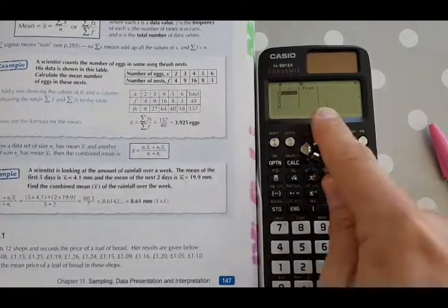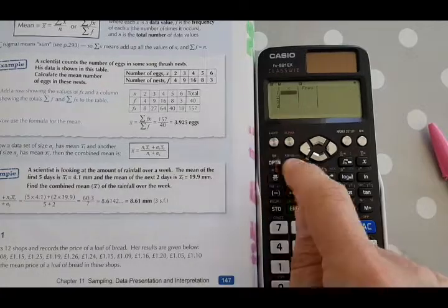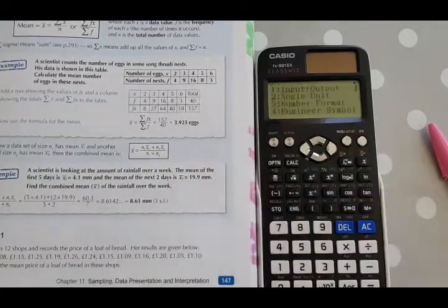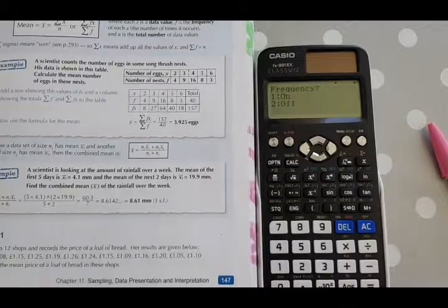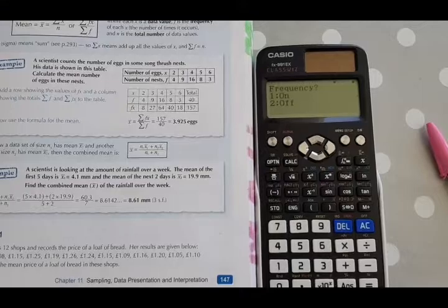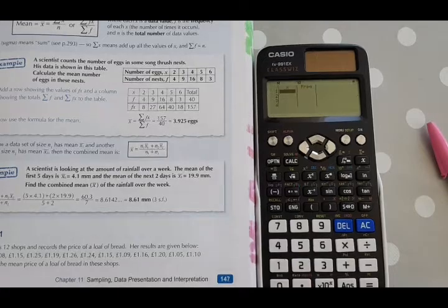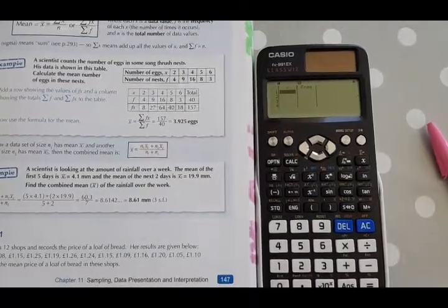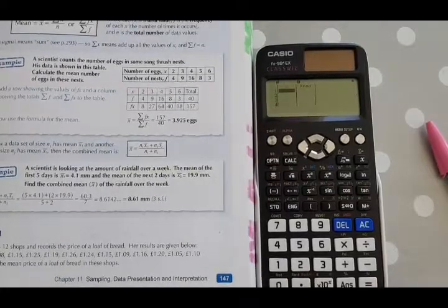So what you need to do, if you don't have a frequency column there, is you can press Shift and Setup, press down, and press number 3, statistics, and then simply it says frequency on or off. So at the moment, if you're not showing that column, you must be off. So just press number 1 and it should go back to your table, and if you didn't have a column before, you should have one now.